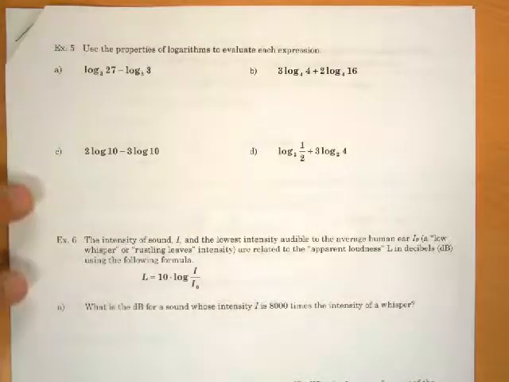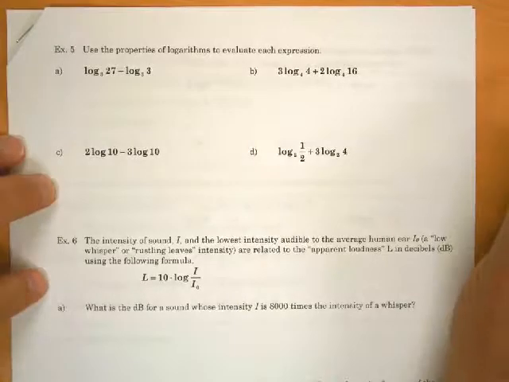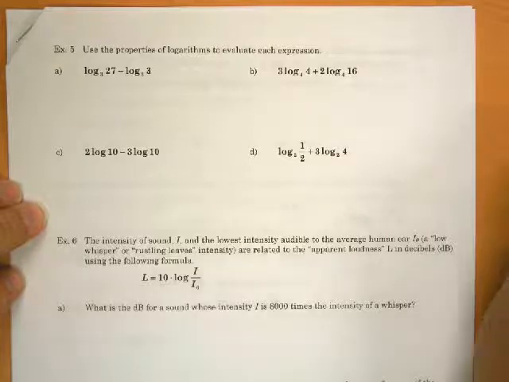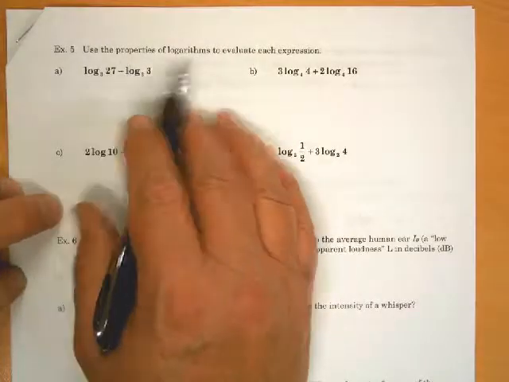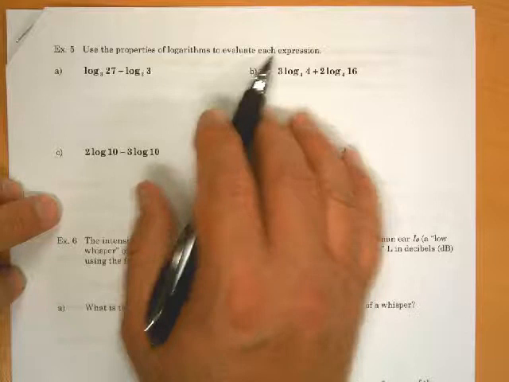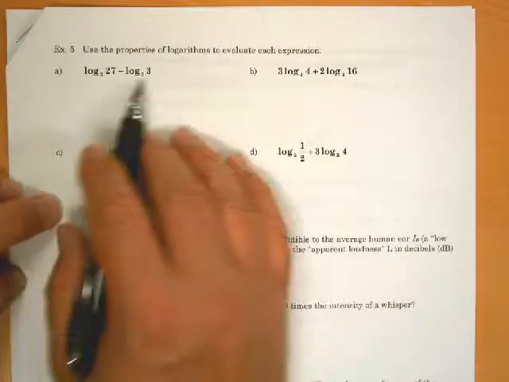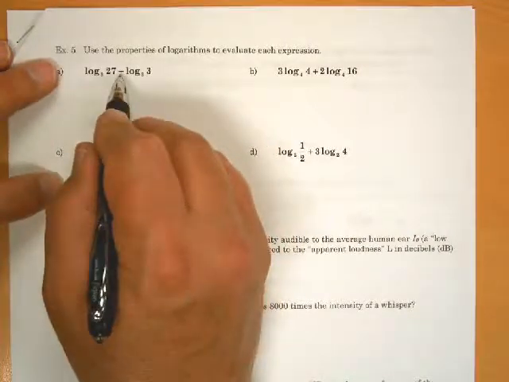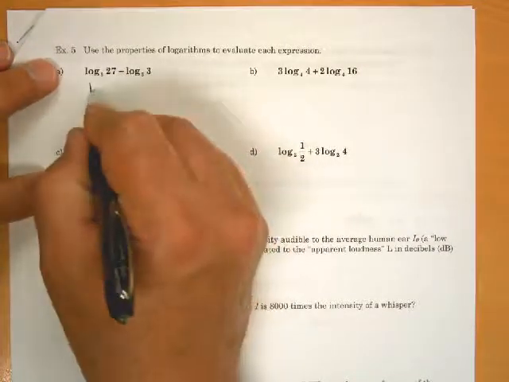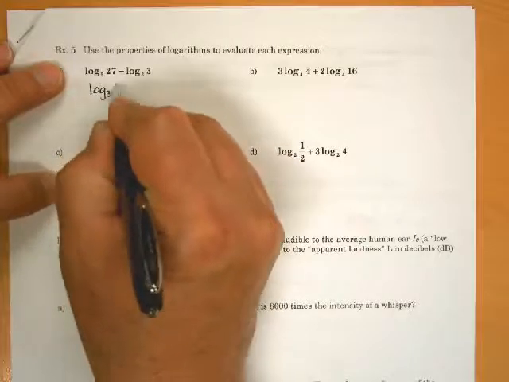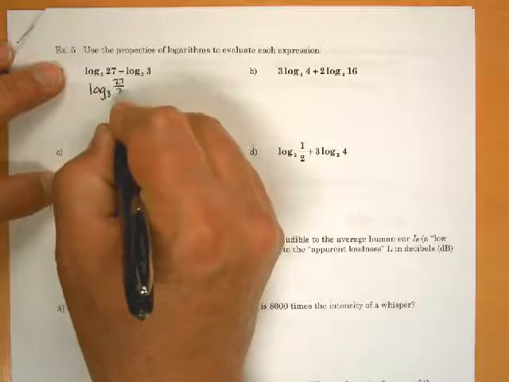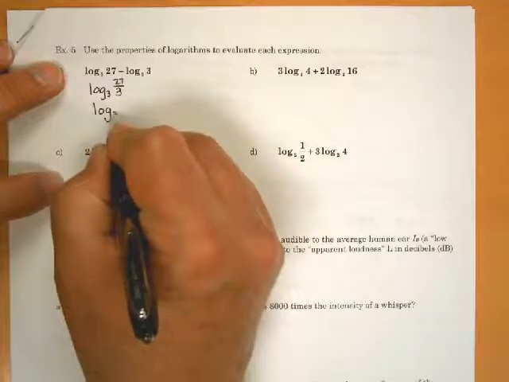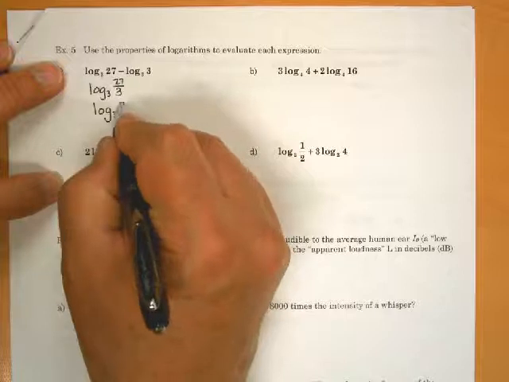Okay, we're returning to the Algebra 2 notes for section 8.4, and this is page 3. In the first set of problems here, we're supposed to use logarithms to evaluate each expression. You can see we have a minus sign between two logarithms, which we exchange for a single logarithm with division inside of it. That's the quotient rule. Then I'm going to simply simplify, and 27 divided by 3 is 9.